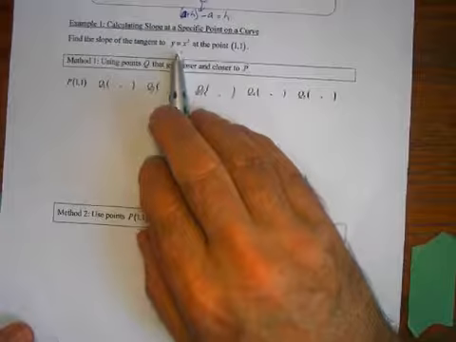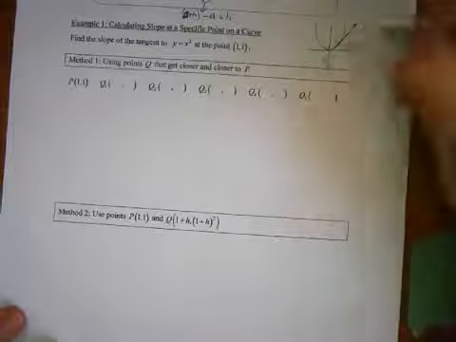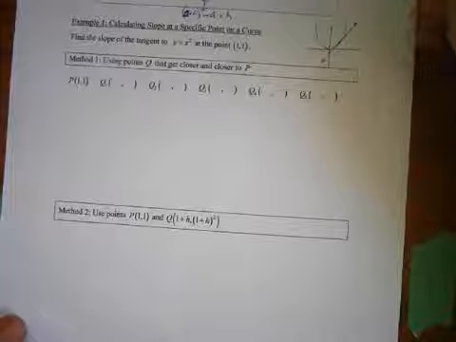Okay, so hopefully this example helps show you what we're doing here. Find the slope of the tangent to the function y equals x squared at the point (1, 1). Basically, if you did a graph of y equals x squared and say this was 1, what we're trying to do is find that slope. This is our m value.